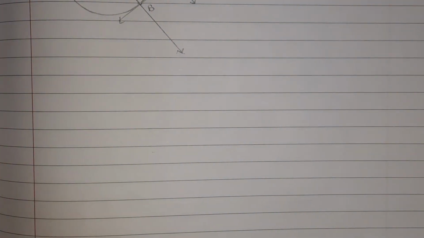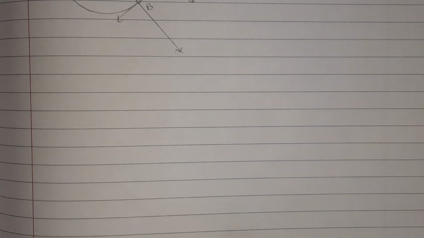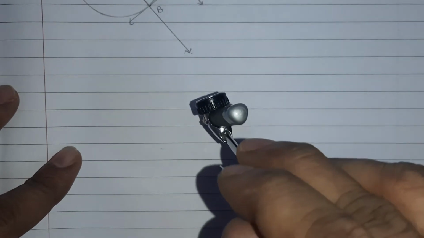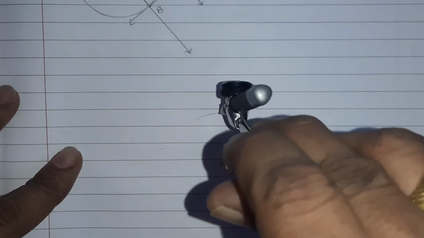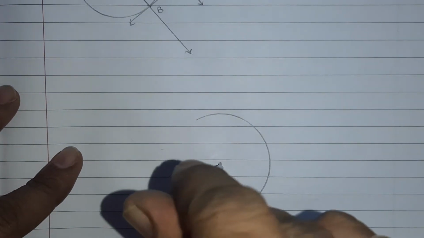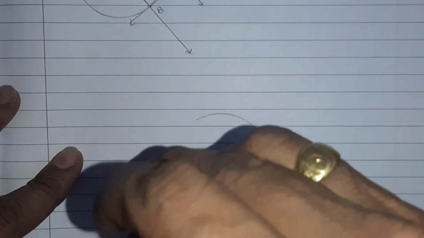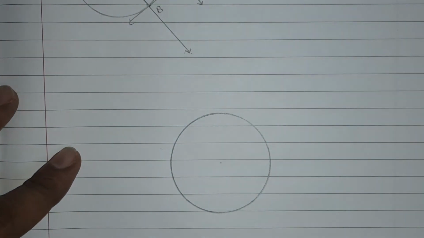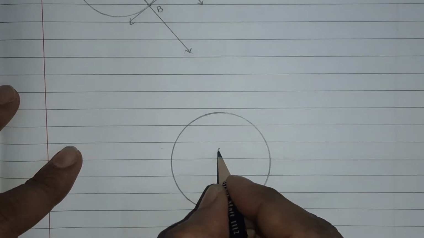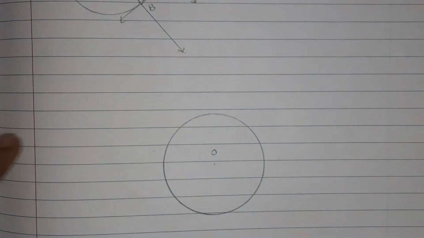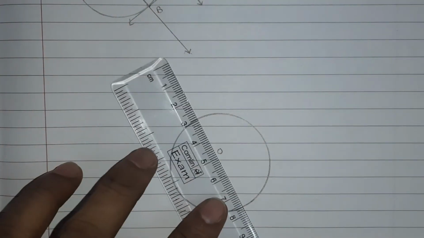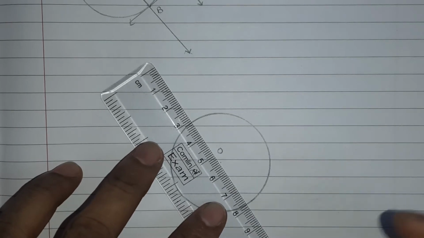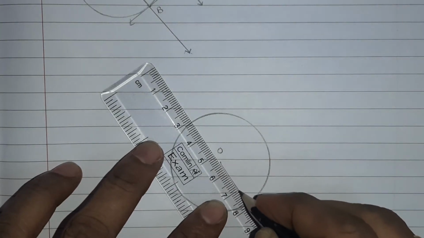Now, dear student, it is not mentioned how much the radius is, therefore we can take any sufficient distance and then we can draw a circle. This is the center O. Now, dear student, at the point O, we have to make an angle of 100 degrees. For that purpose, see dear student, we have to draw one radius.